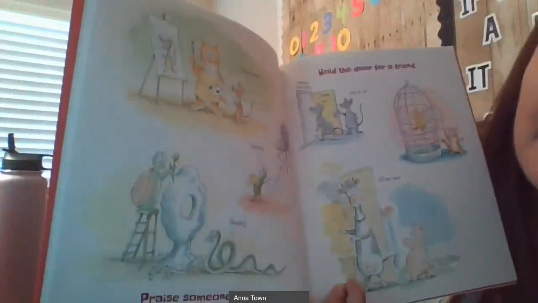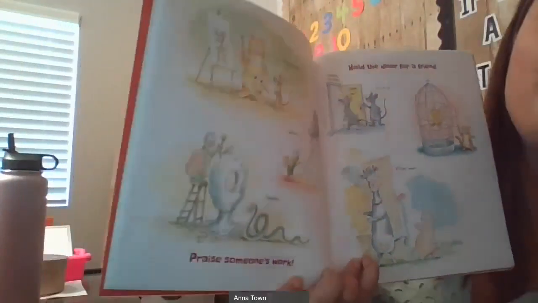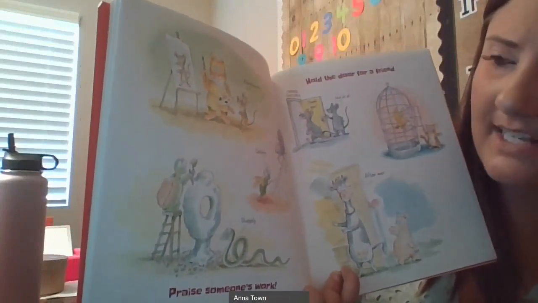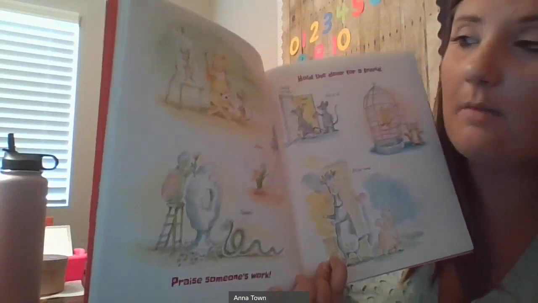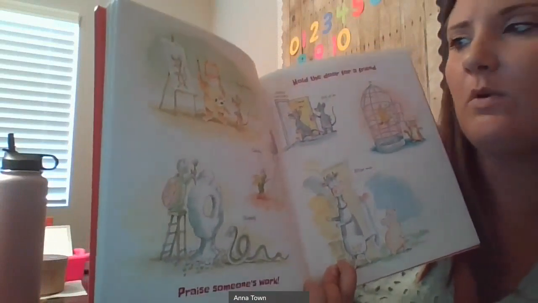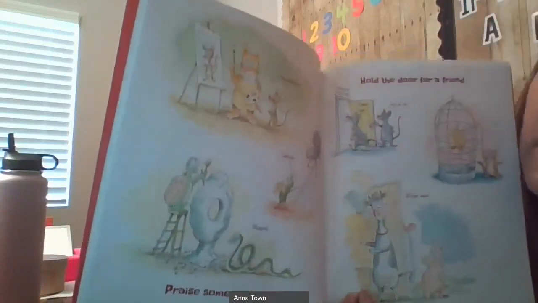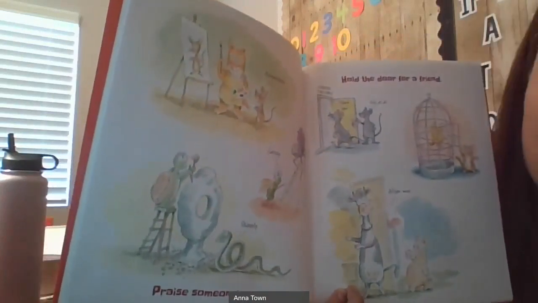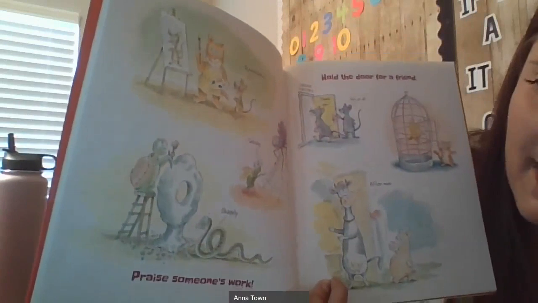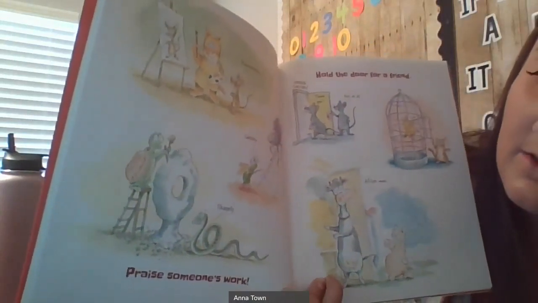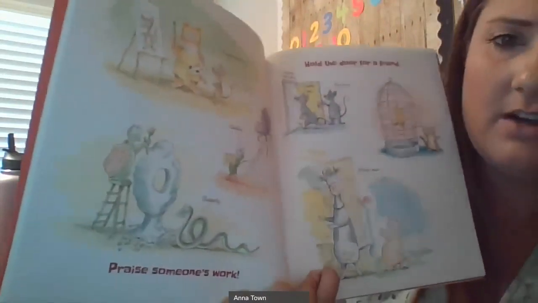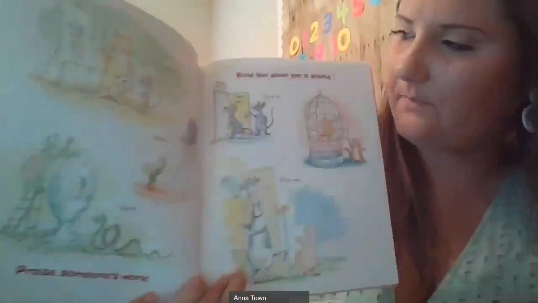We have a cat painting a picture for the mouse. "Remarkable," says the mouse. So it says, praise someone's work. So that's giving a compliment. So the mouse is saying, "Cat, remarkable, great artwork." We have the fly telling the spider, "Catchy," for making a good web. And then we have the snake telling the turtle, "Shapely," for its architect work, pottery.